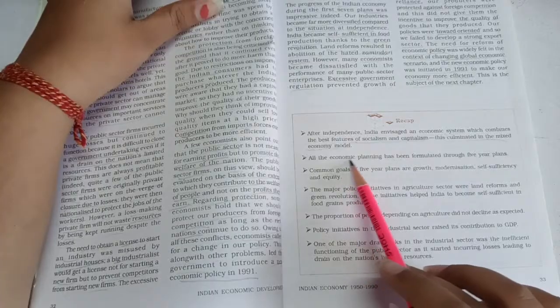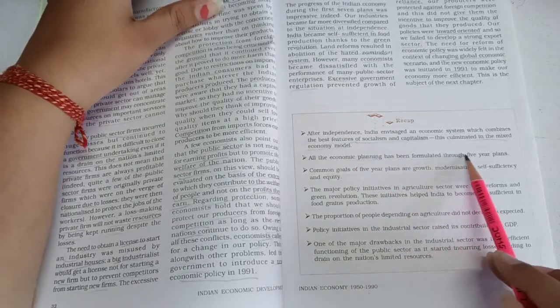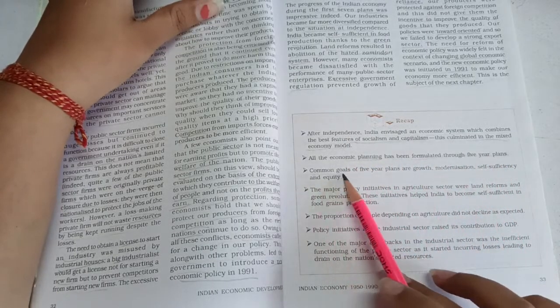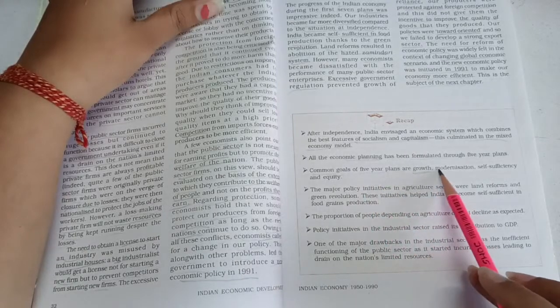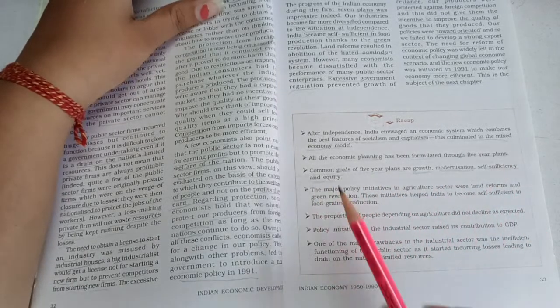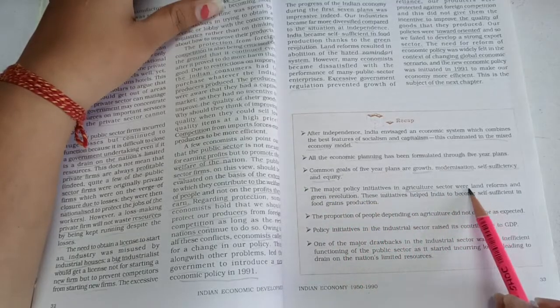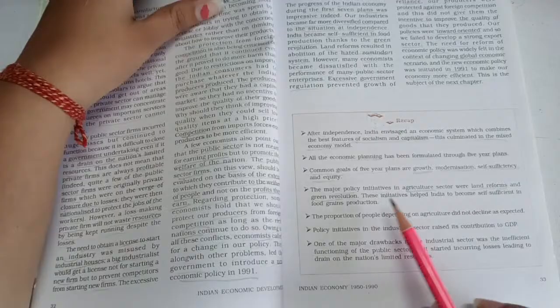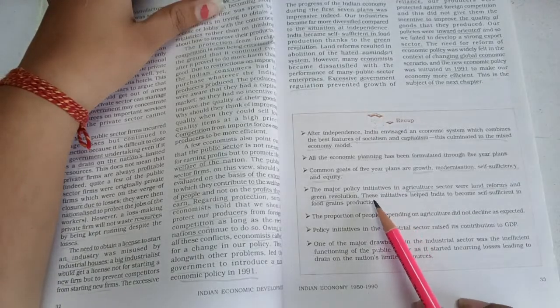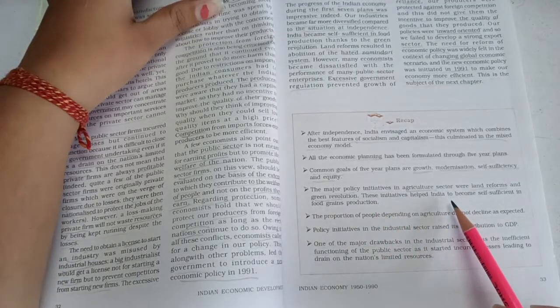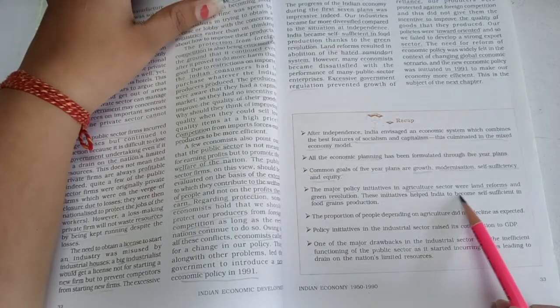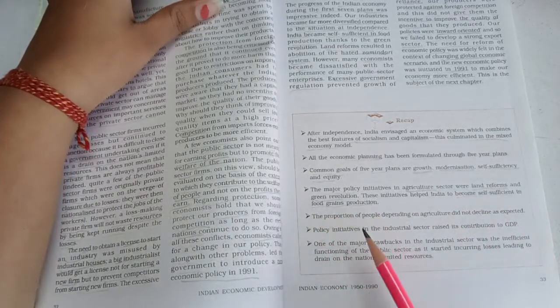All the economic planning had been formulated through 5-year plans. Common goals of 5-year plans are growth, modernization, self-sufficiency, and equity. The major policy initiatives in the agriculture sector were land reforms and the Green Revolution. These initiatives helped India to become self-sufficient in food grains production.